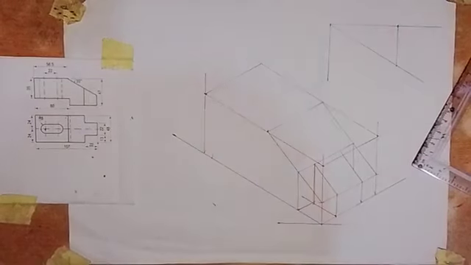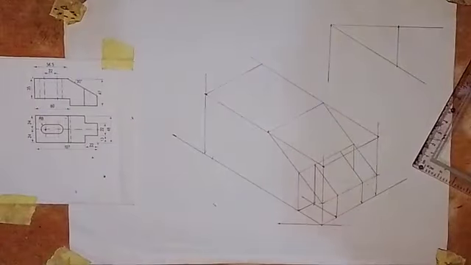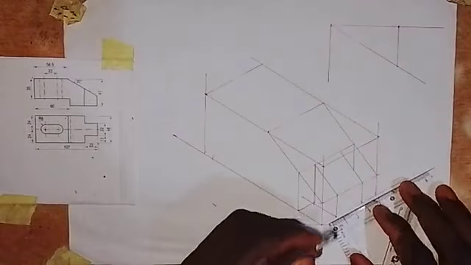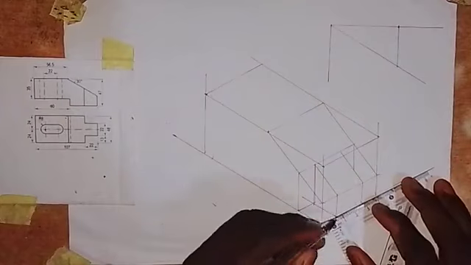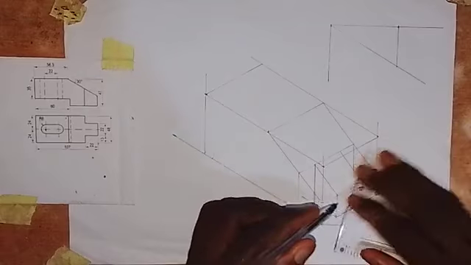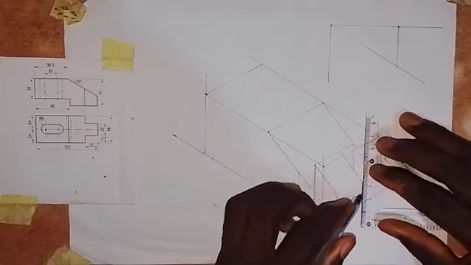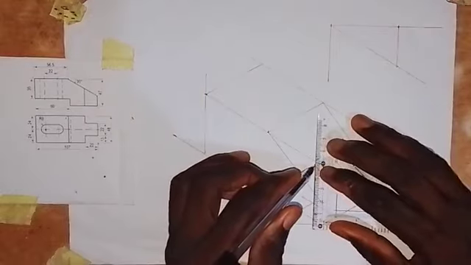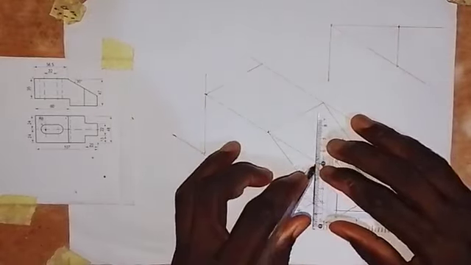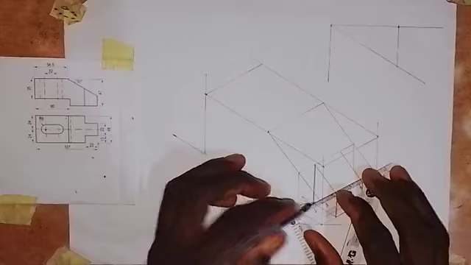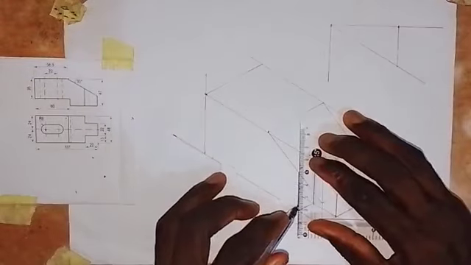Let's use the black pen to bring out the thickness of these lines so that we can see the shape at the front here. So this line will be a thick line, from here to here, and also this line from here down. Also from here to here, this line will be a thick line, and this line from here down will be a thick line. And I also have this one, so this will be a thick line from here to here.